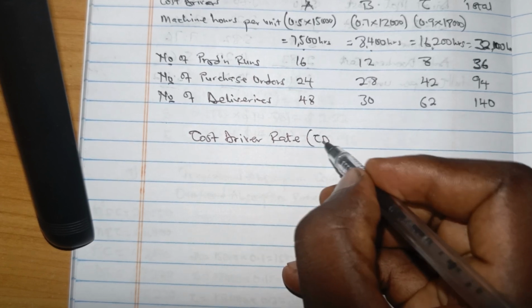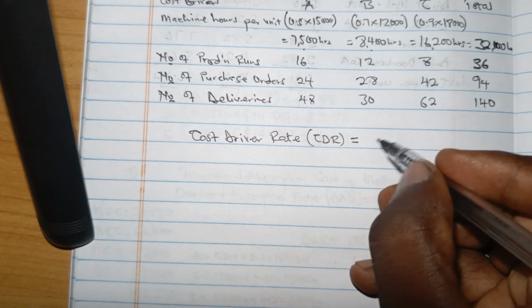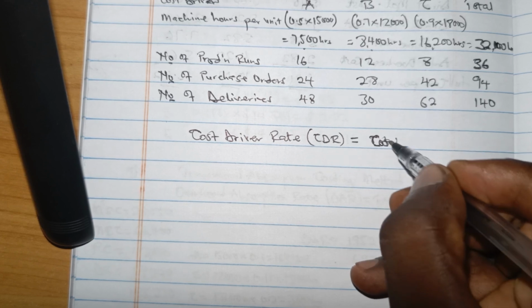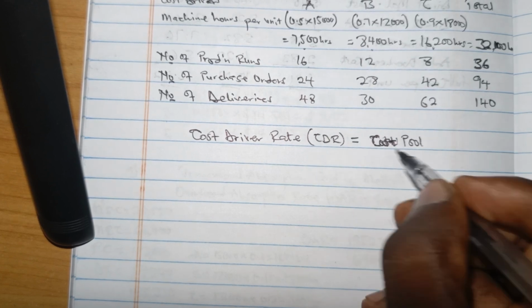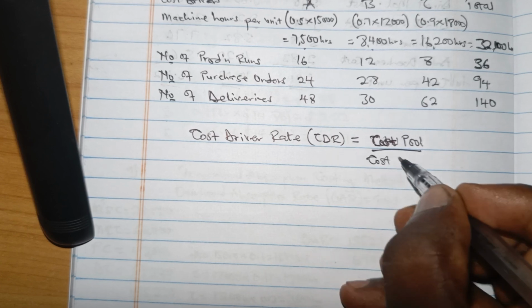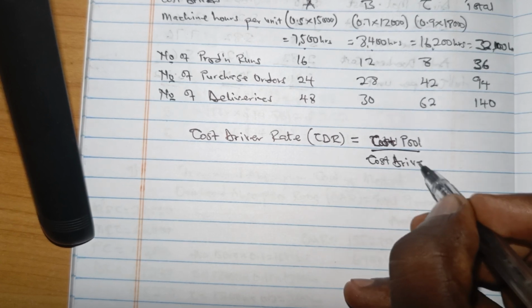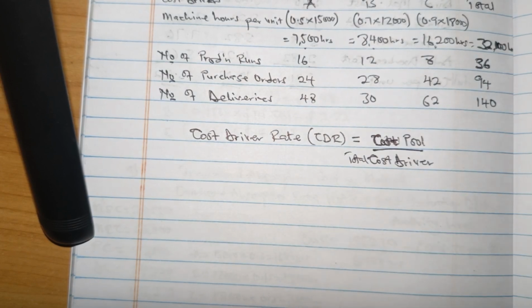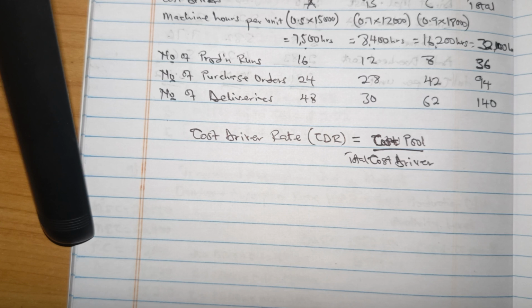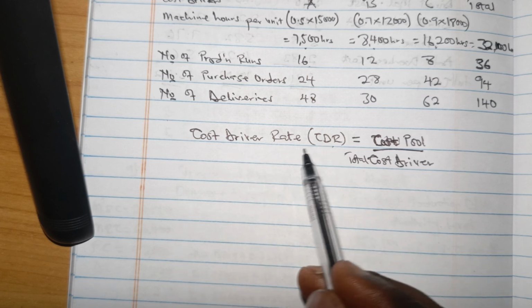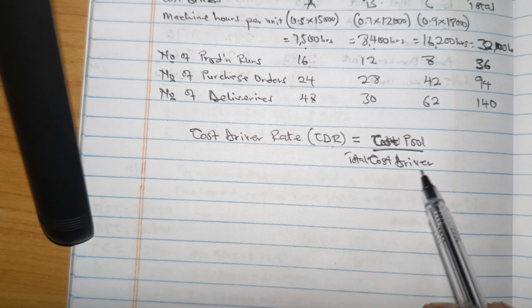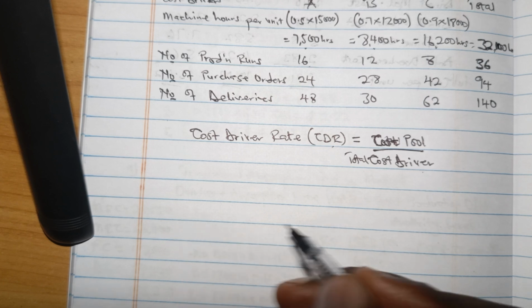It's getting technical, so kindly pay attention. After you've gotten your totals, the next thing is to find the cost driver rate, which we call CDR, which equals the cost pool over the total cost driver. Just like in the traditional method where we did the overhead absorption rate, with ABC you find the CDR, which equals the cost pool over the total cost driver. Do you get it? This is how you're going to go about it.